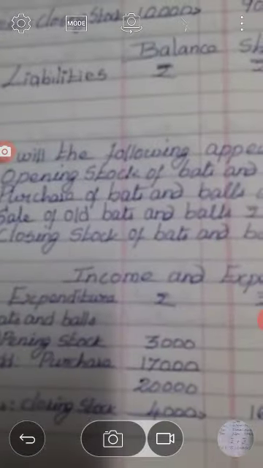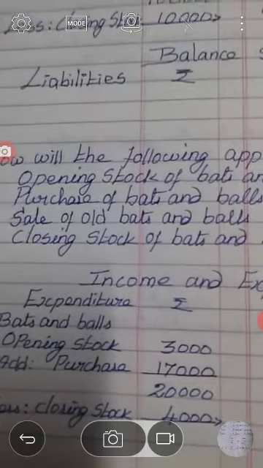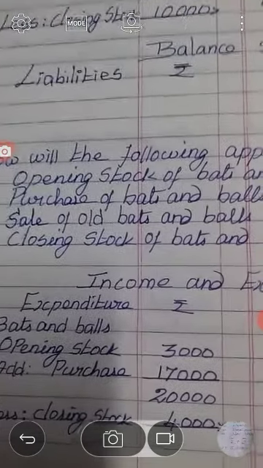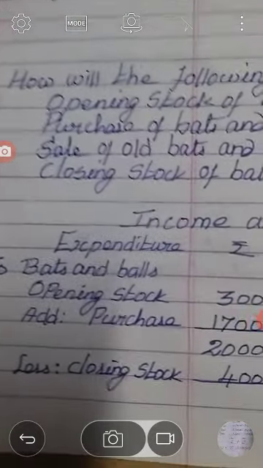So it should be shown on the income and expenditure side, we will see it uniformly. Okay, then you have to put a heading: income and expenditure account for the year ended. Here the date is not mentioned, so you cannot mention the date.